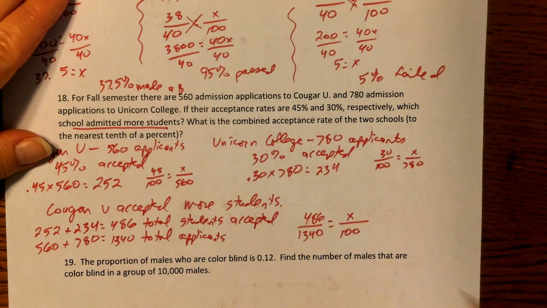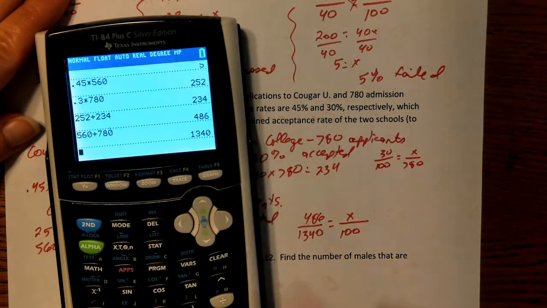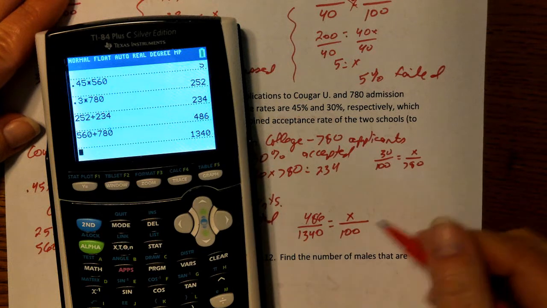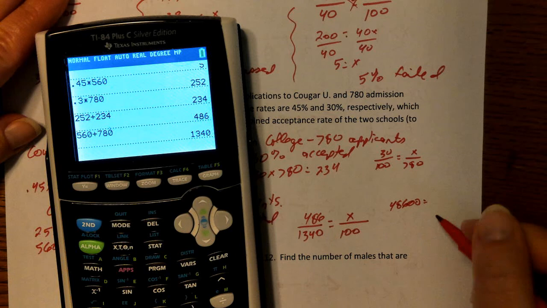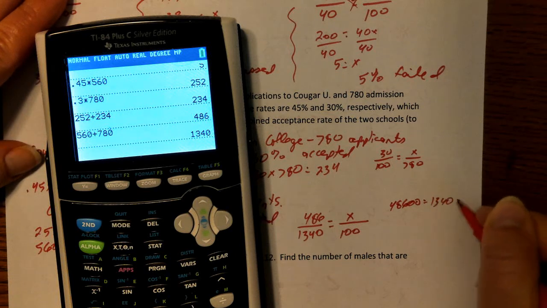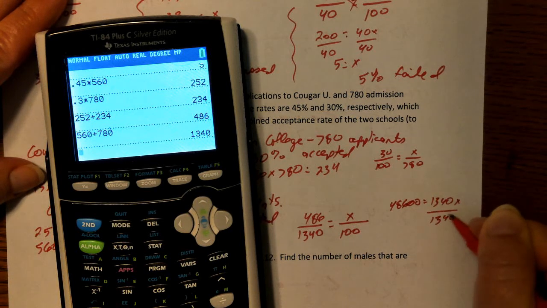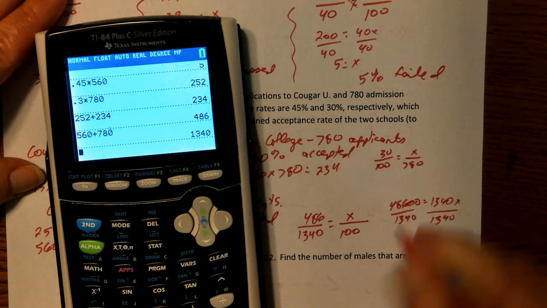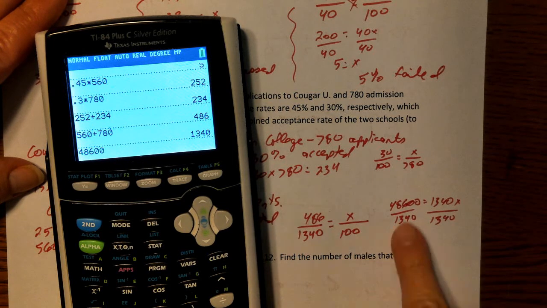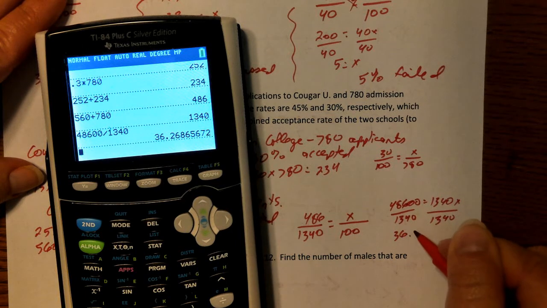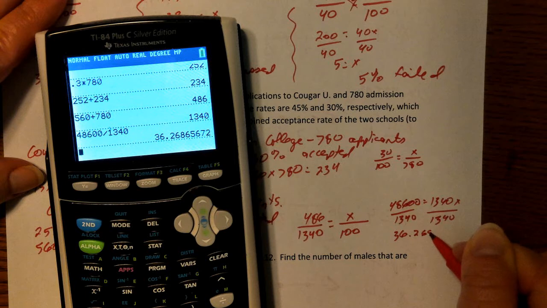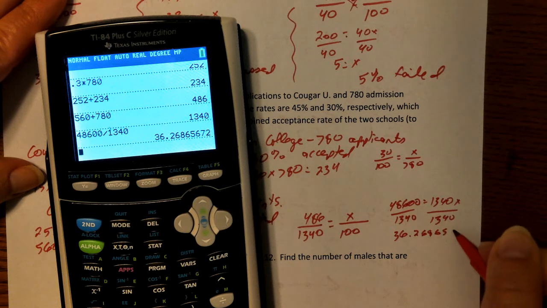So how many is that out of 100%? So we cross multiply. 486 times 100 equals 1340 times x. Divide by 1340. So 48,600 divided by 1340 is 36.26865, blah, blah, blah, blah.